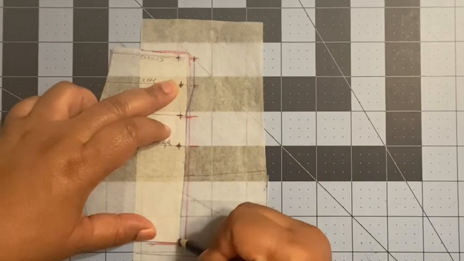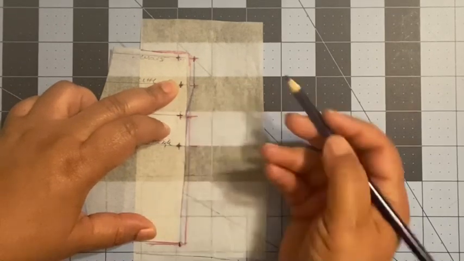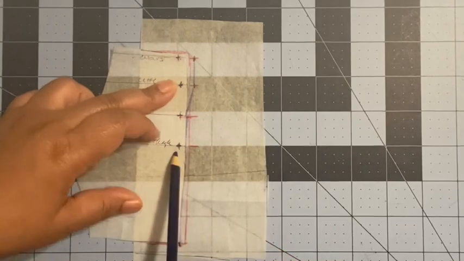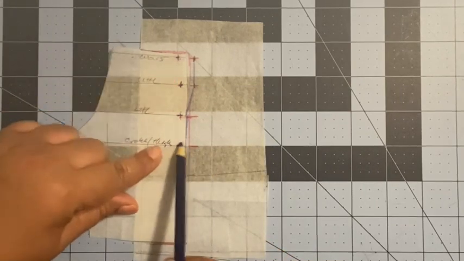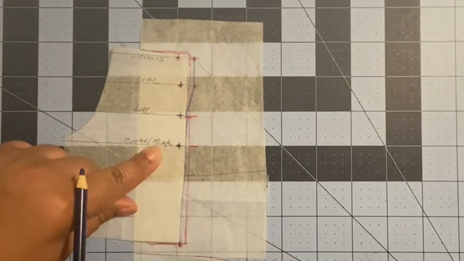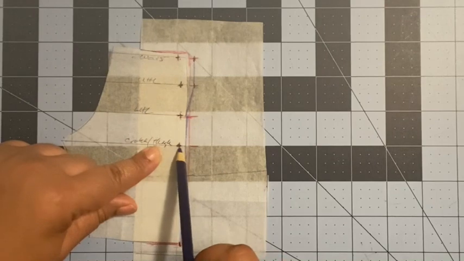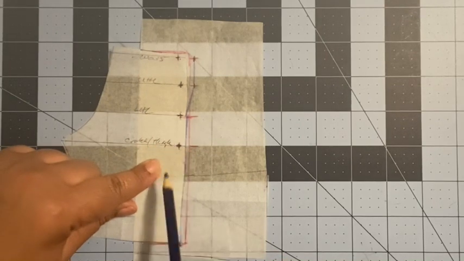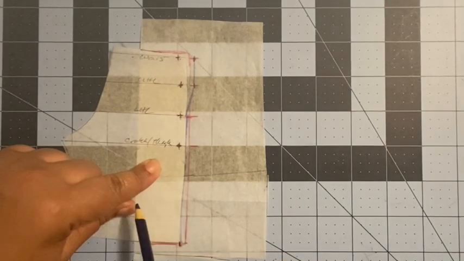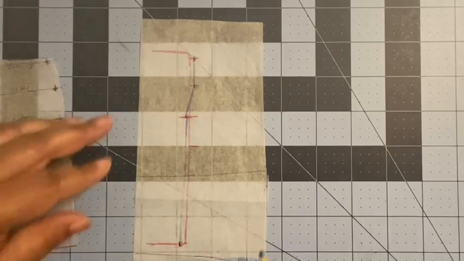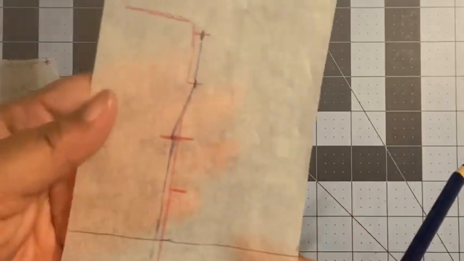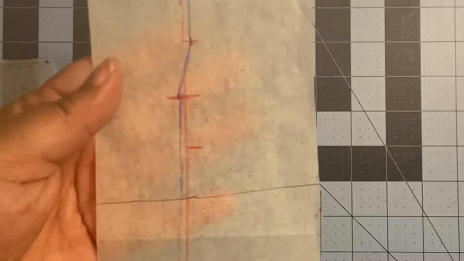And basically, wherever you're pivoting at, so if you're pivoting at the crotch, your pin goes directly above it. If you're pivoting at the hem, like we just did, it goes to the most nearest pivot point, which is right above it. So now if you look, the blue line is your alterations.